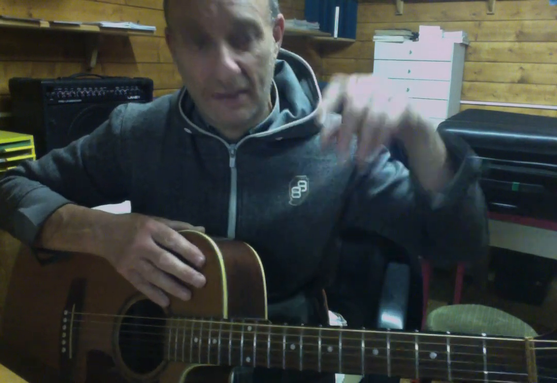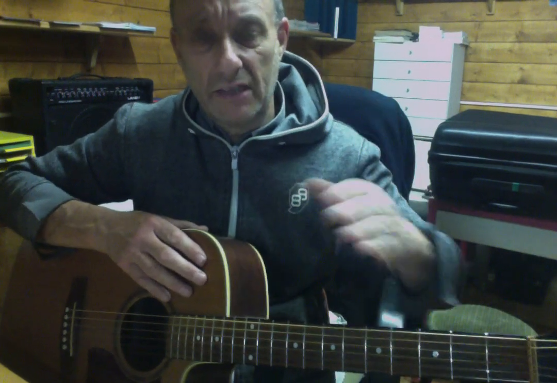And then go back to just the bass. And all variations of that. The main thing is keep the thumb going. If you keep the thumb going in the right place, then you won't go wrong.